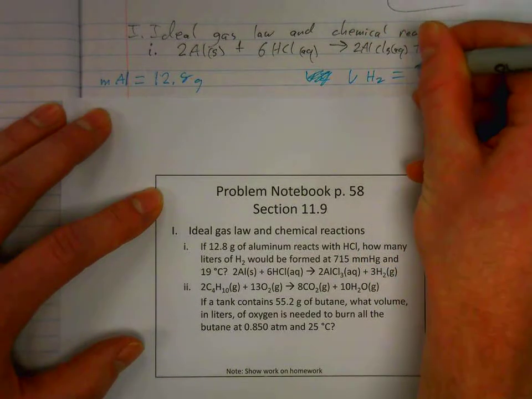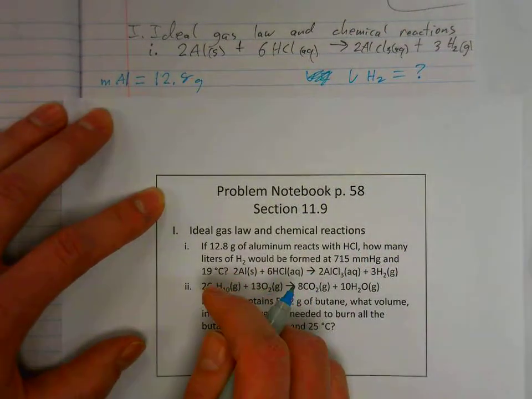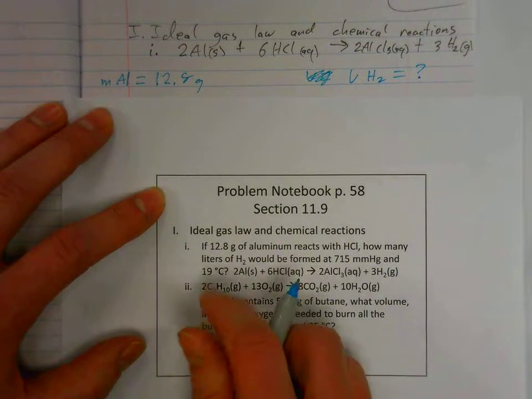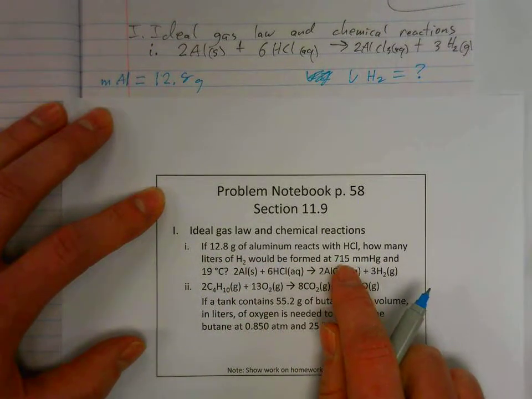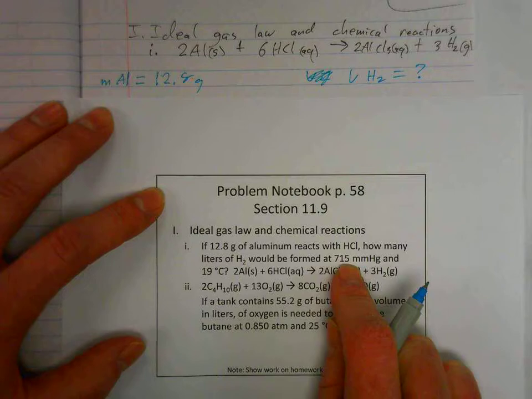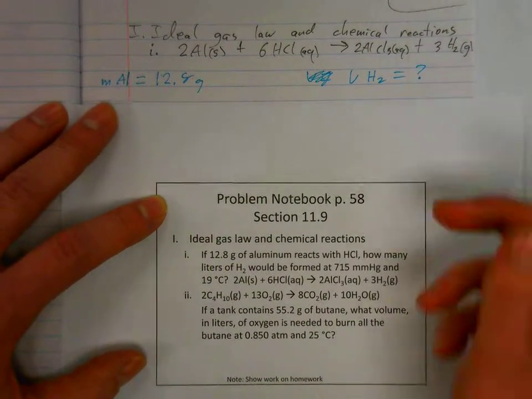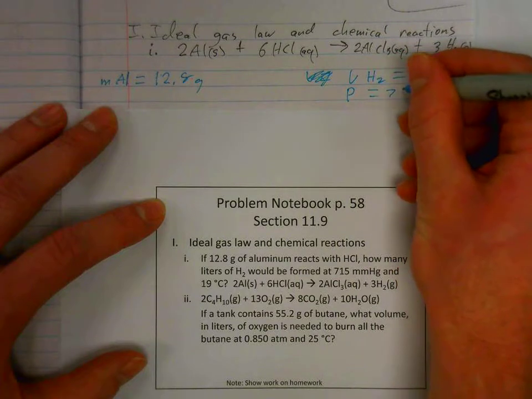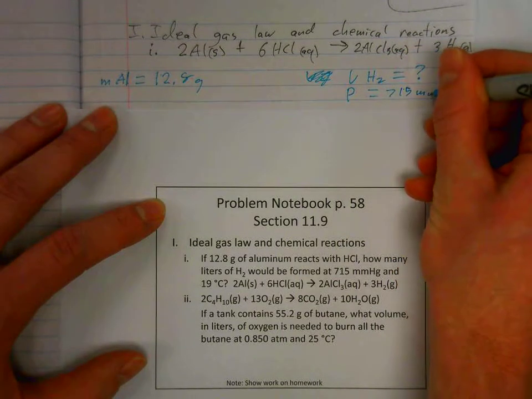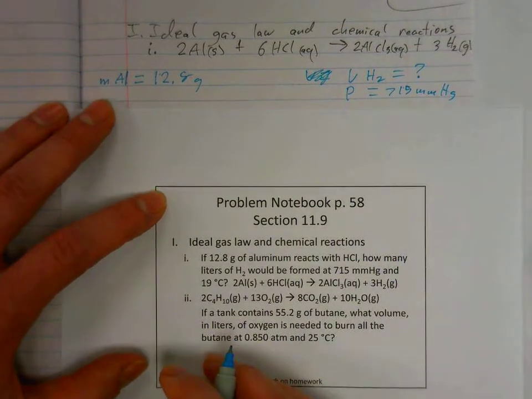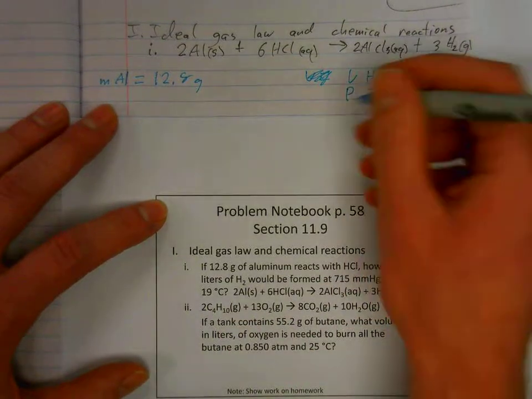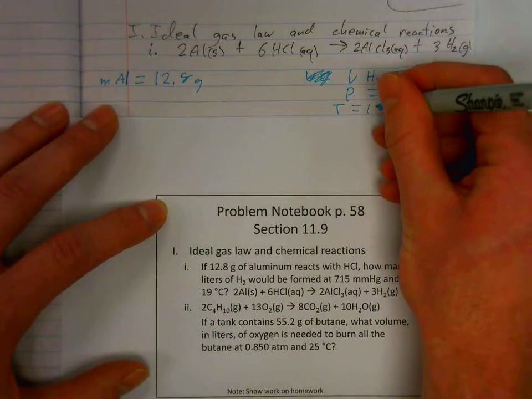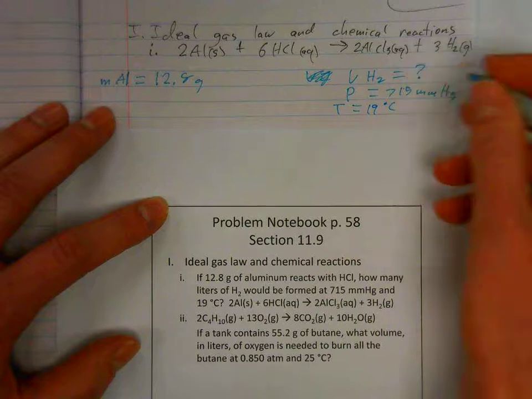Now, we are given the atmospheric pressure, the pressure at which the reaction is taking place. So the pressure is 715 millimeters of mercury, and we're given the temperature, 19 Celsius, and of course we have to convert temperature values to Kelvin.